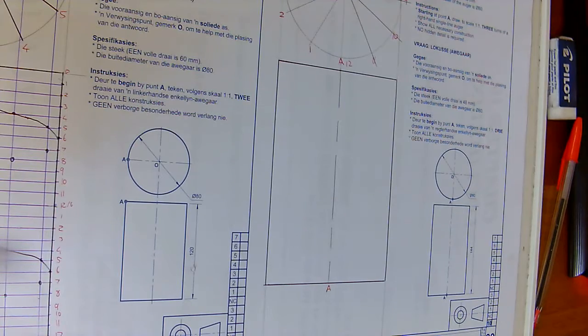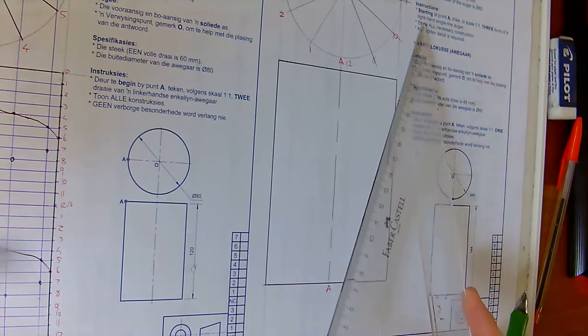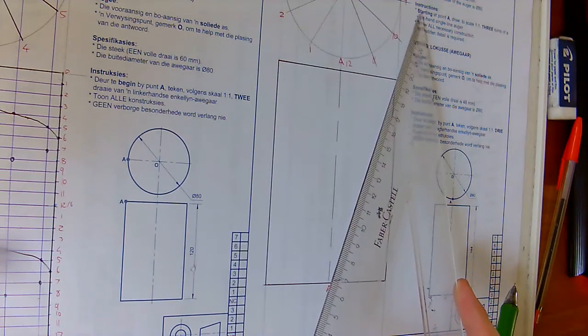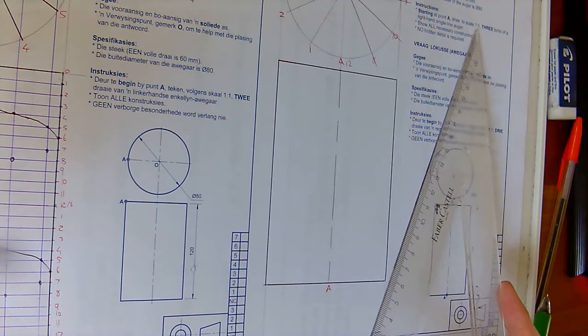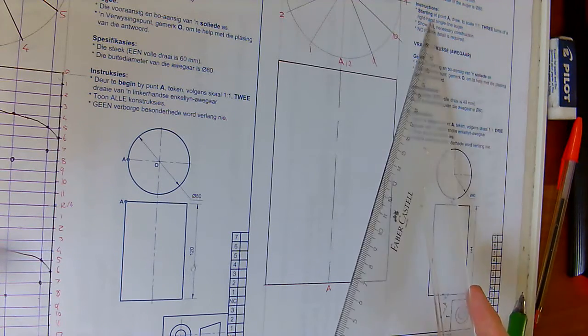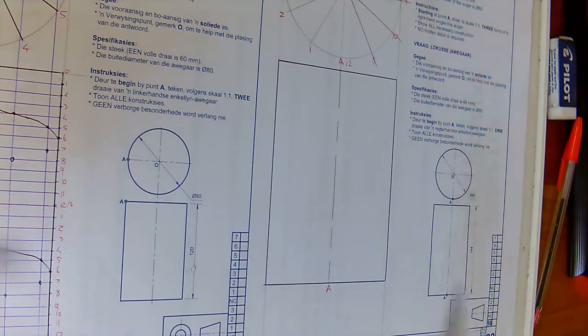How do you know it's right-handed? Good question. The question has to state it. In this case, it says here, instructions: starting at point A, draw to scale 1 to 1, 3 turns of a right-hand single line auger. So they have to tell you, otherwise it can be either way.